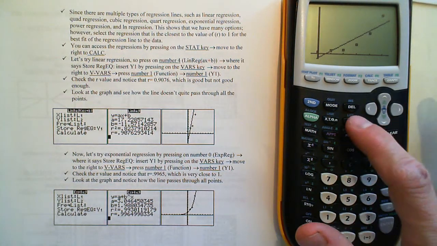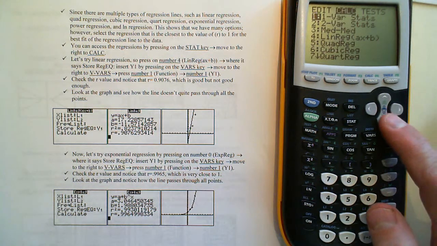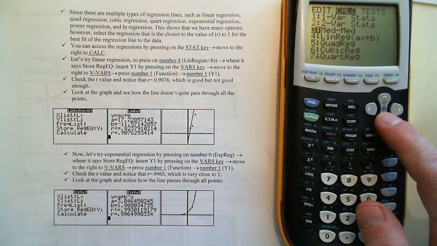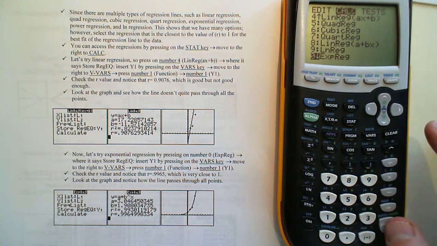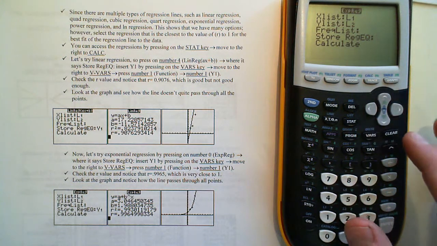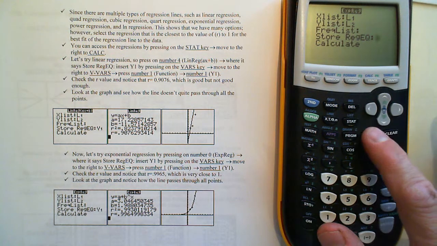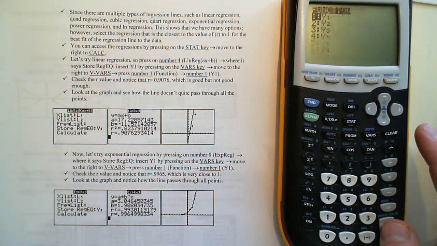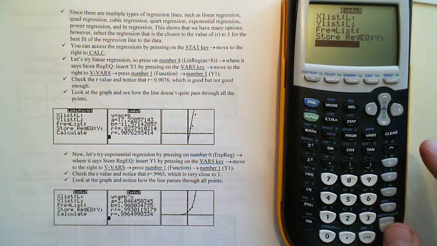So come back to stat. I'm going to calc, and this time I'll move down to exponential regression. Once again, L1, L2, and I want this for regression. I want it to go into vars, function, and y1. Calculate.